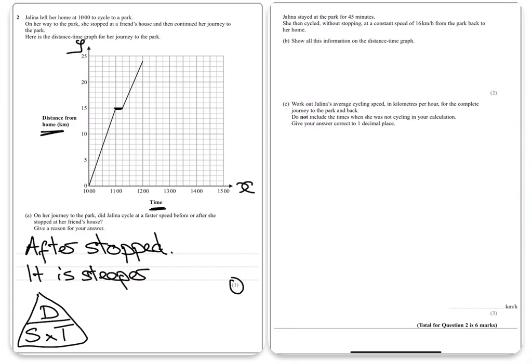Question B. So Jalila stayed at the park for 45 minutes. She then cycled without stopping at a constant speed of 16 kilometers per hour from the park. Okay, let's break this down into its 2 bits. First of all, she stopped at the park for 45 minutes. Looking at the axis that we've got down here, you can see that each of these little squares is worth 15 minutes. They've split the hour up into 15 minutes.